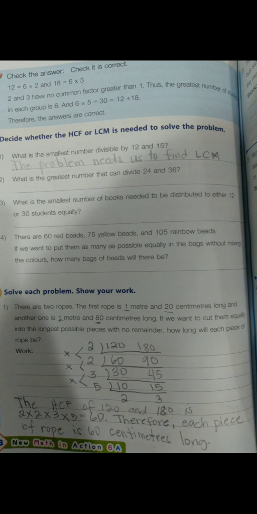And then number 2, what is the greatest number that can divide 24 and 36? Greatest. Looking for greatest means looking for highest. Okay? Highest. So please answer in your book.